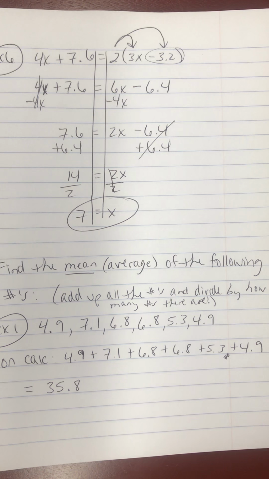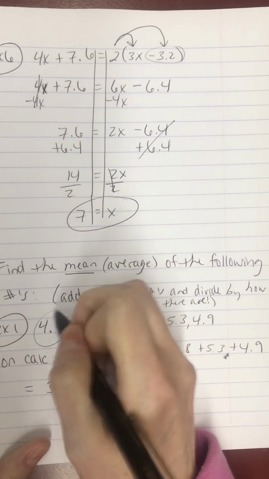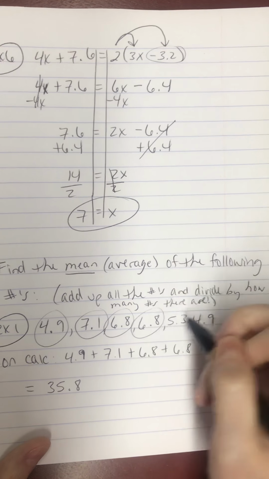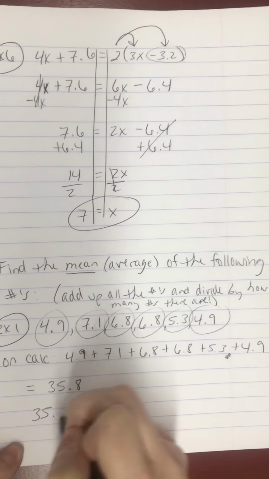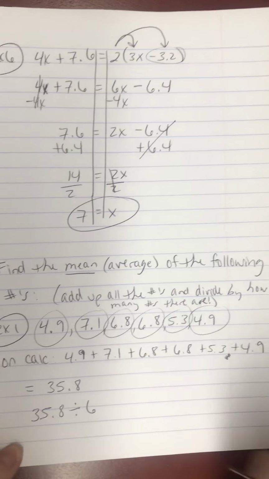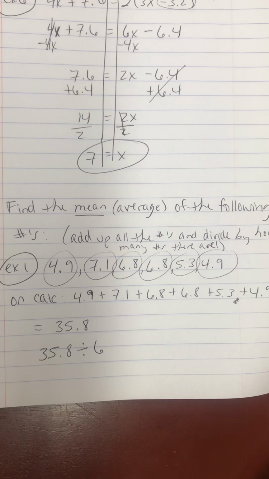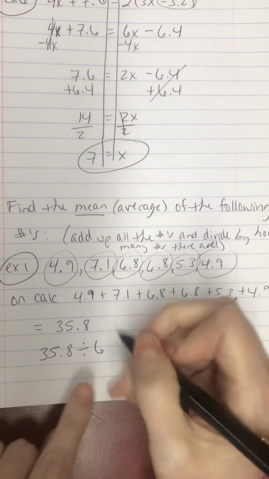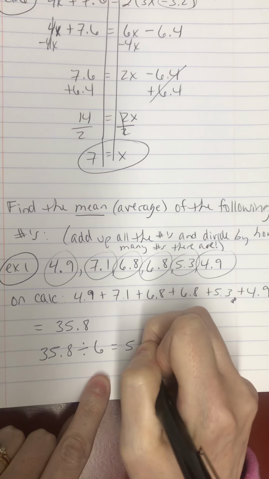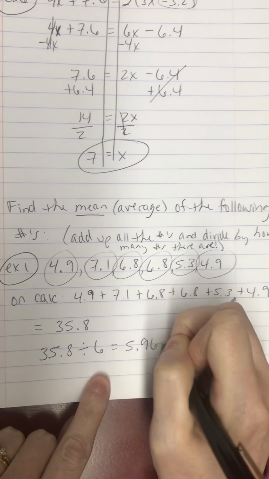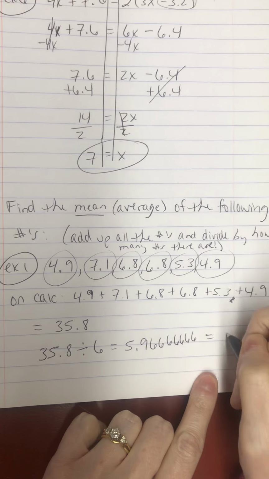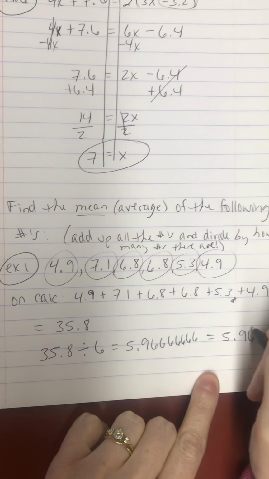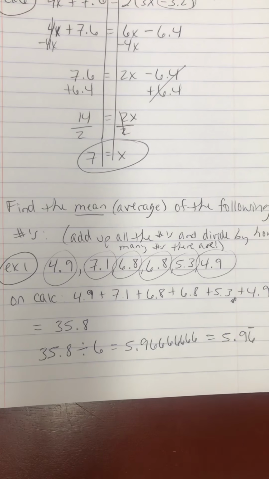Now, it did say that you add up the numbers and then divide by how many numbers there are. How many total numbers did we have? 1, 2, 3, 4, 5, 6. So you're going to take 35.8 divided by 6, and you get 5.96666, and it keeps going, which is the same thing as 5.96 with a bar just over the 6.